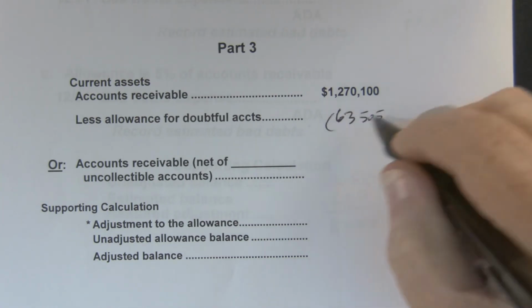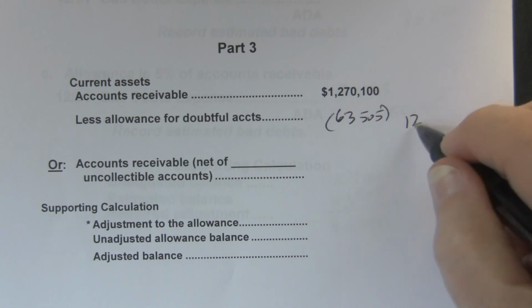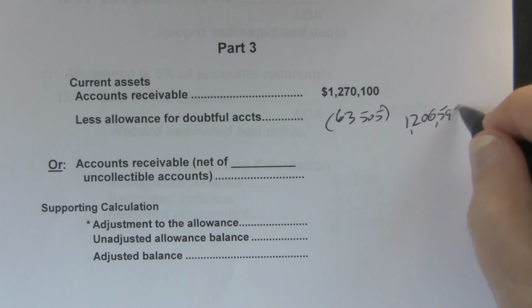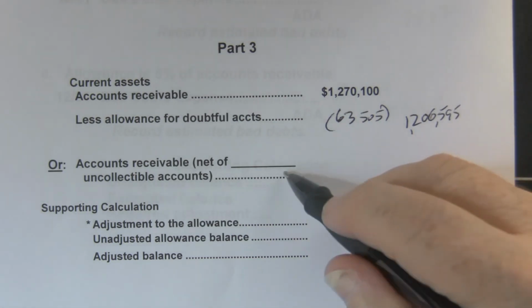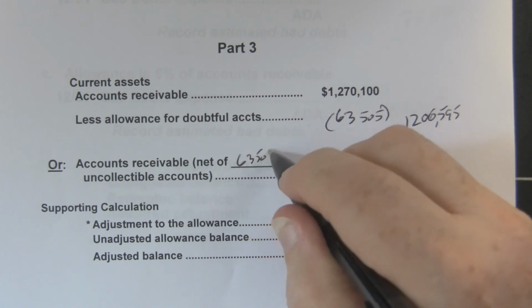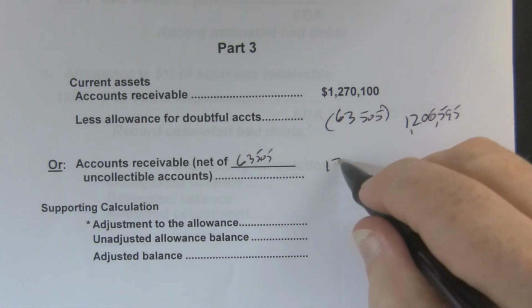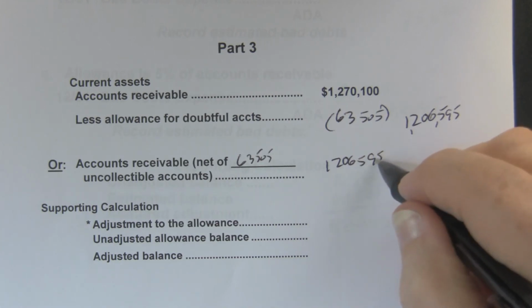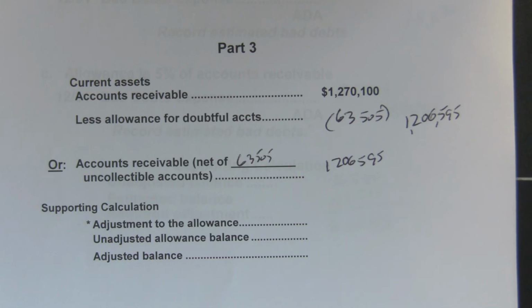63,505, 1,206,595, or we can just show it as net and keep the 63,505 separate and show the whole amount. They're really very similar. You can do either one. They're both acceptable. You just need to be able to understand and read behind the numbers.